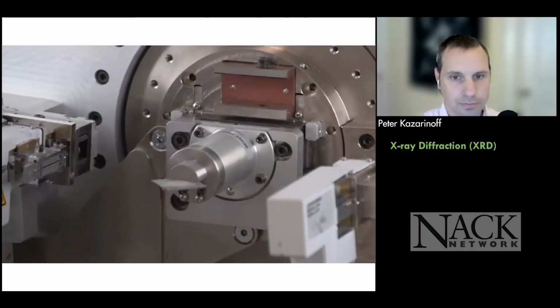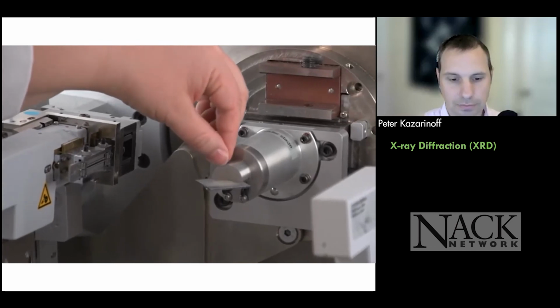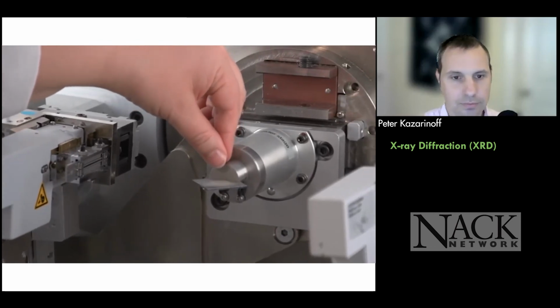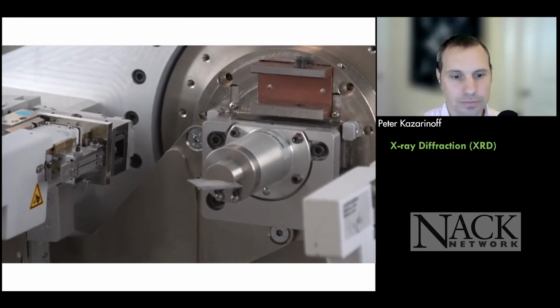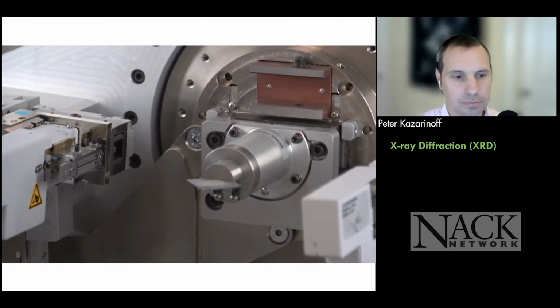We want to leave on this particular instrument a slight gap between the back of the holder and the sample that's maybe 5 to 10 millimeters in depth. So in that video, what you could see was Nicole mounting her sample in the X-ray diffractometer.